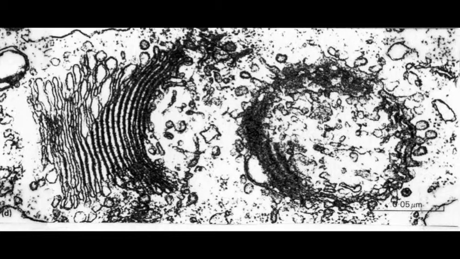This is a photograph of a Golgi apparatus. The one on the left is the easiest one to recognize. You see a number of black parallel lines that are curved. These lines have little bubbles at the end. These lines are membranes that are packed together. And the Golgi apparatus will always have this kind of an appearance.